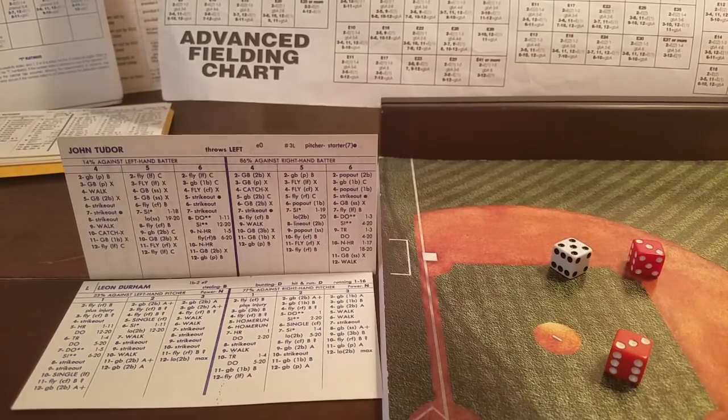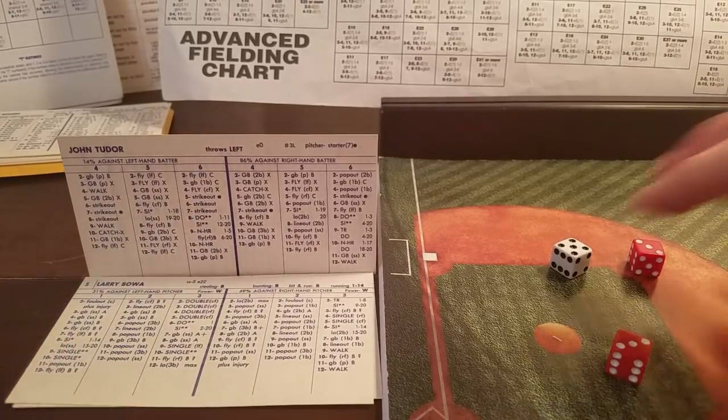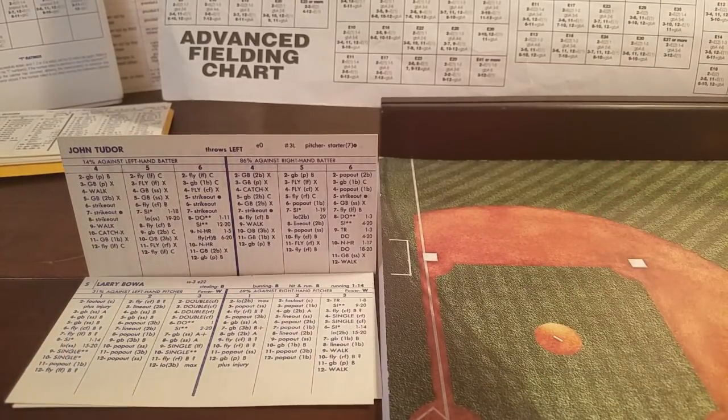It's a 5-6 against a lefty. 5-6 is a fly to center. So that's 1 away. Brings up Larry Bowa, followed by Sutcliffe.